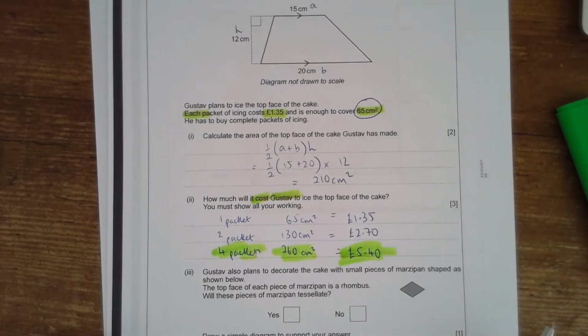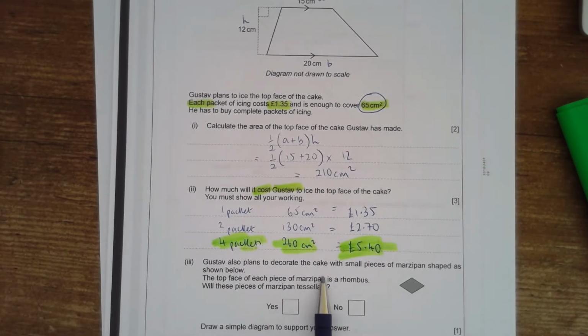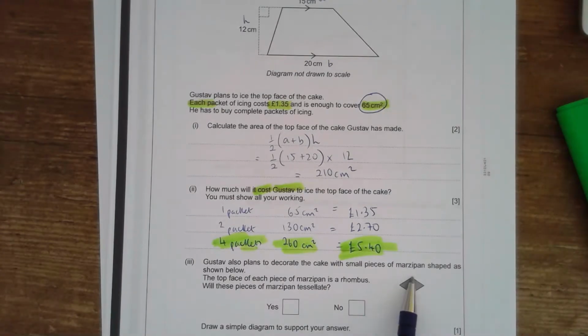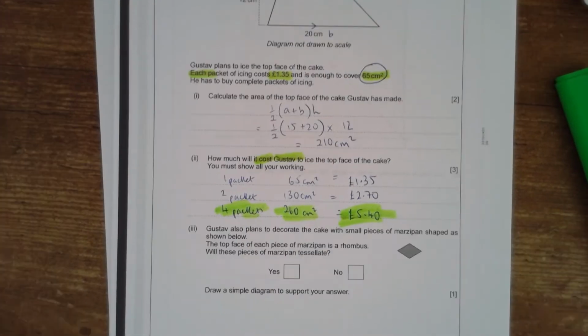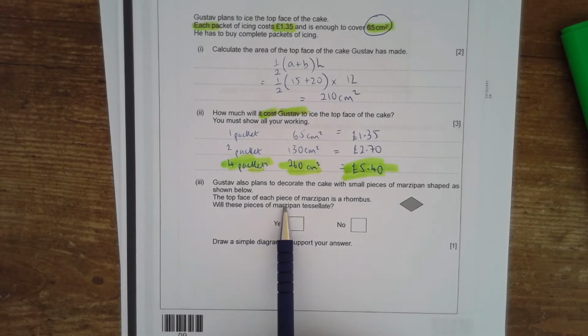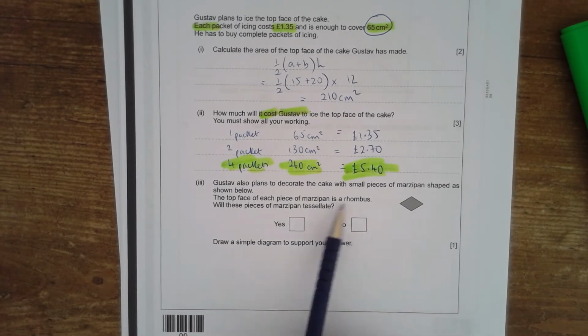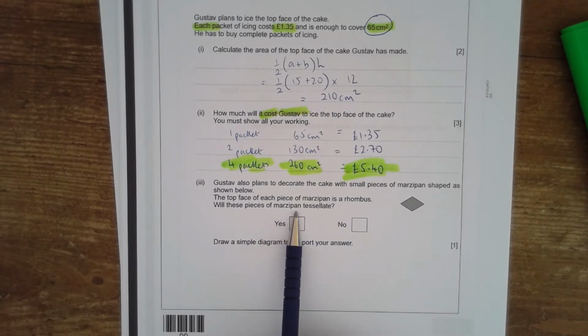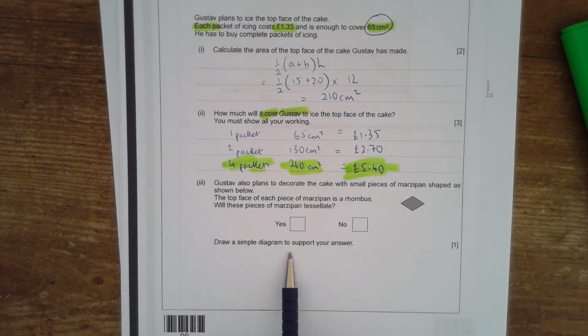We're then asked, it says, Gustav plans to decorate the cake with small pieces of marzipan shaped as shown below. Let me make sure you can see the space at the bottom of the page. The top face will each have marzipan pieces that is a rhombus like that. Will these pieces of marzipan tessellate? Yes or no? Draw a simple diagram to represent your answer. So tessellate just means they all fit together.